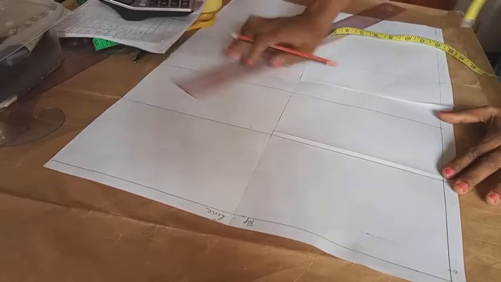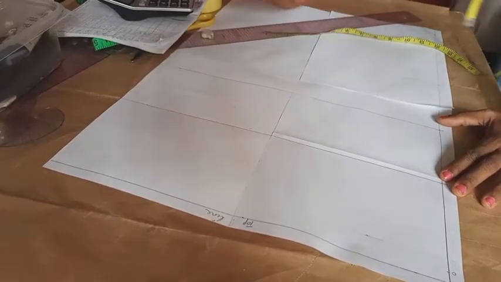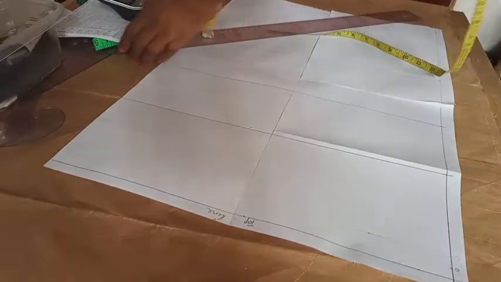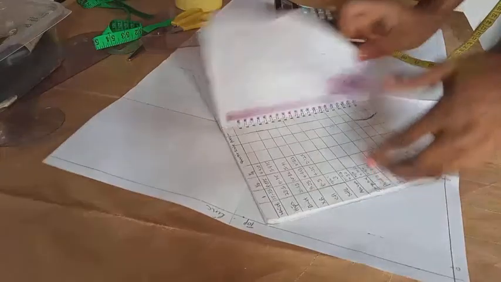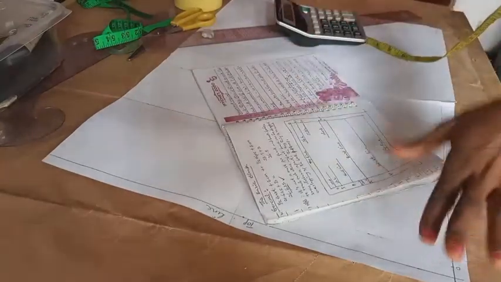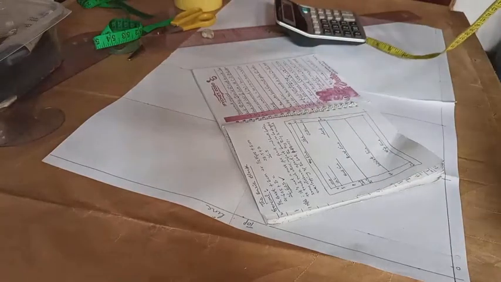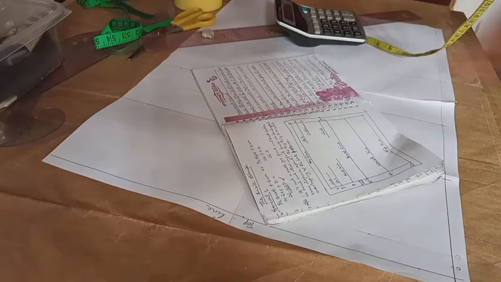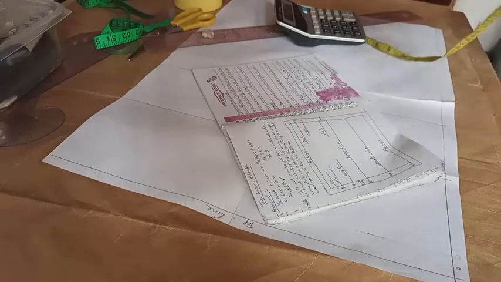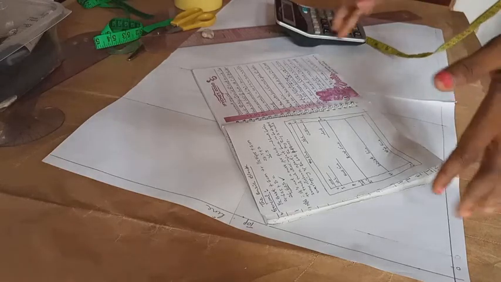These lines you have to square across. Now let me say this, for this pattern it's not compulsory for the front and the back bodice to be on the same sheet. You can decide to draft it on a separate sheet, doesn't matter, but the most important thing is that the two should not jam together or overlap on each other.